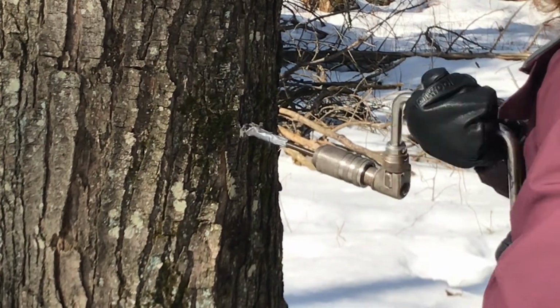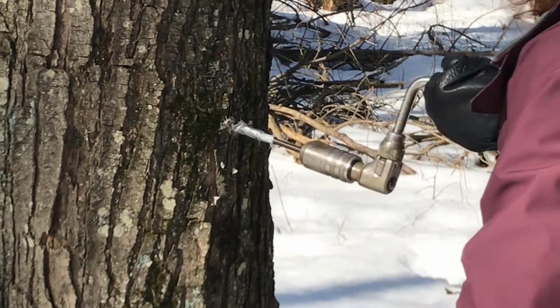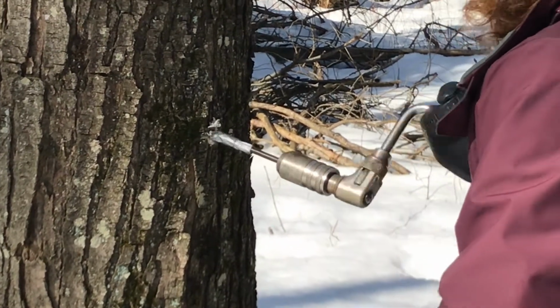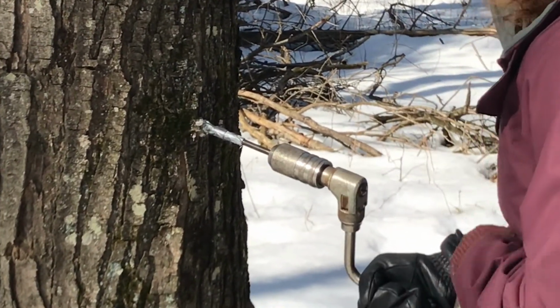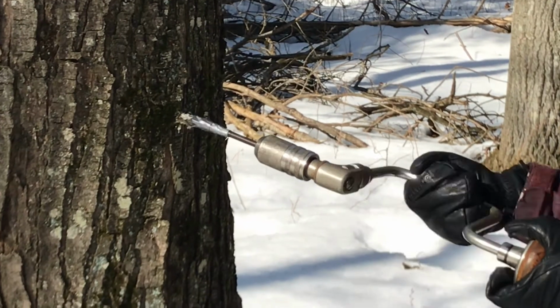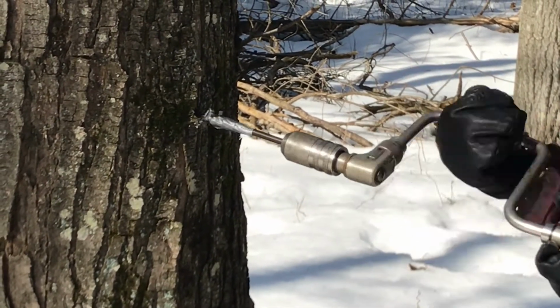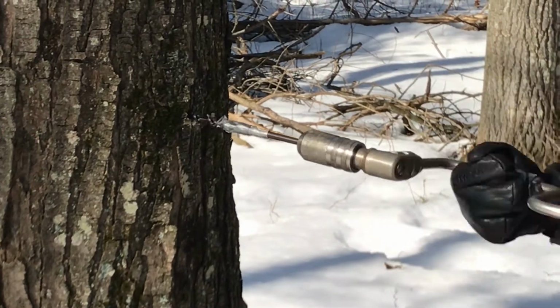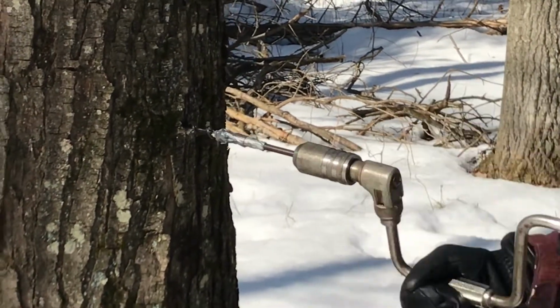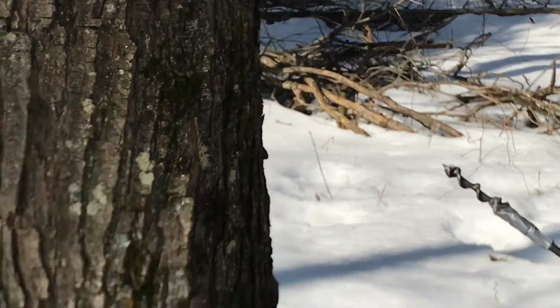Almost there. All right, and we're there. So now I'm going to back off and just go the opposite way to drill out. We don't ever want to pull this out, because that could break the bit and injure the tree. And there we go.